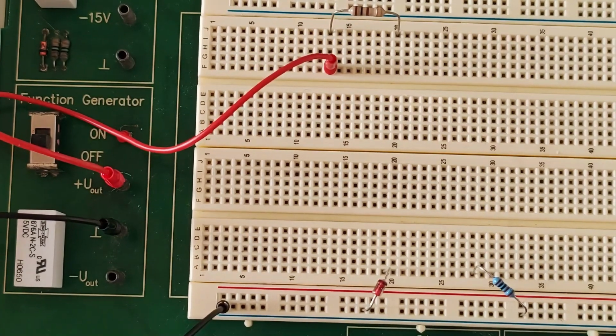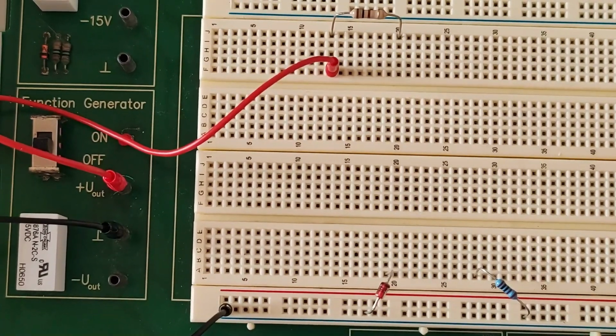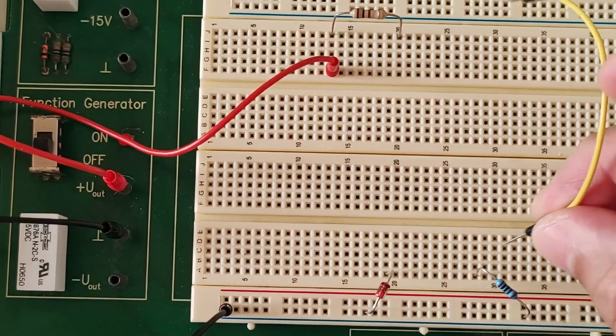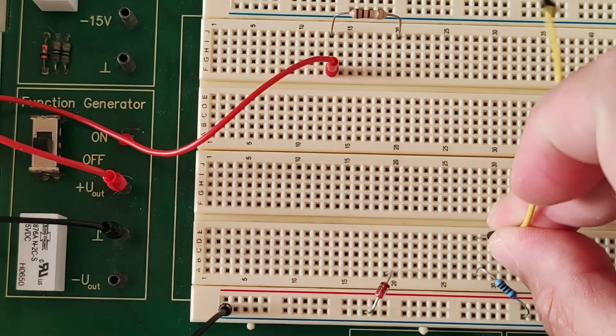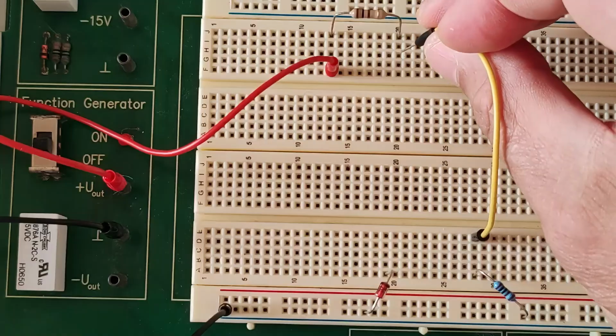Now, the load resistor will have to be connected to the other leg of that 100 ohm resistor at the top, our limiting resistor. Let's do that now. So I'll connect the load resistor here.